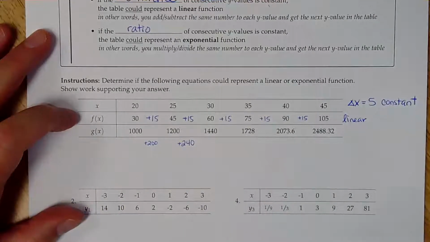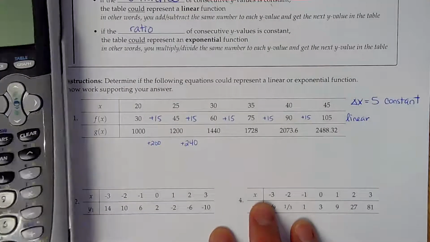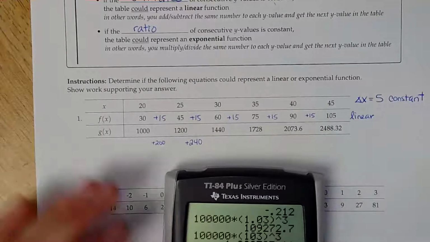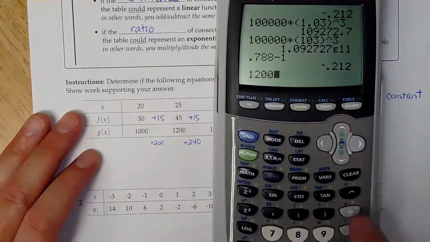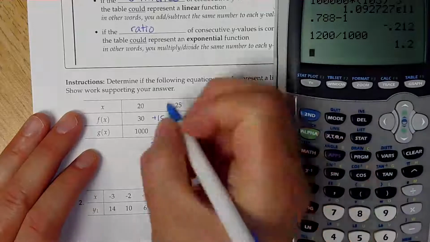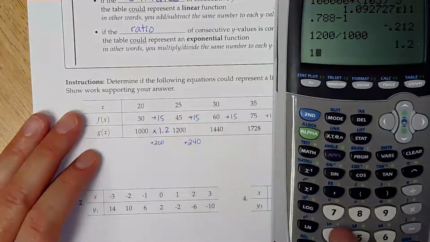So I'm going to see if I can figure out what they're multiplying by each time to get there. I will take that 1,200 and divide by 1,000, so multiplied by 1.2. We'll see if that holds for all of these. I'll take 1,440 and divide that by 1,200.